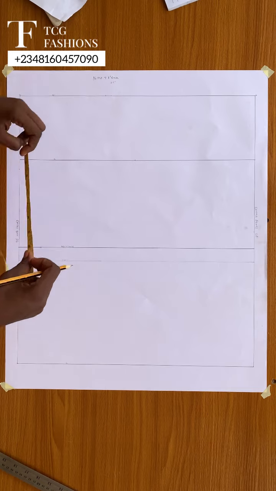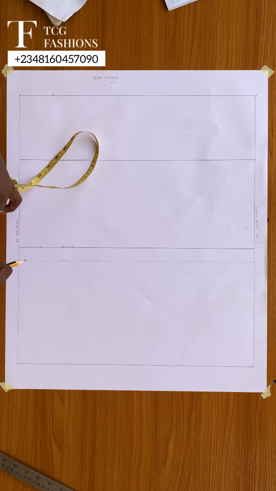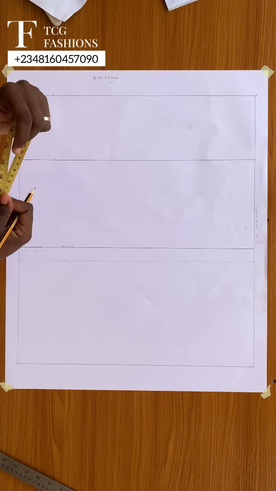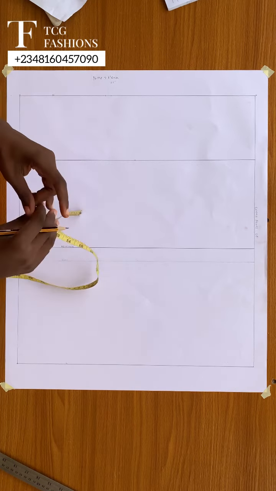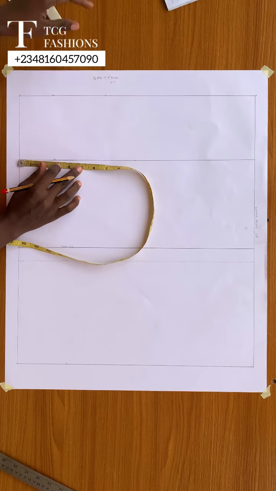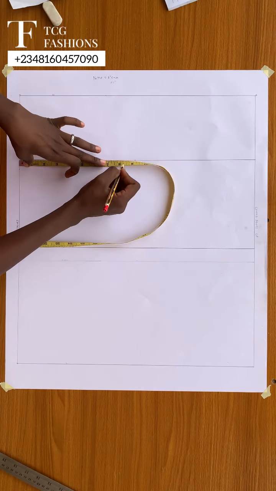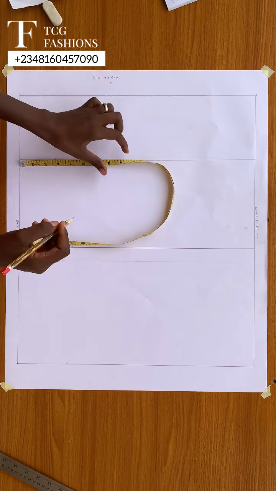Then you come to your hip. The hip is 35. 35 divided by 4. Let me just check. 35 divided by 4 gives me 8.75. Okay, I will mark 8.75. Are we together?